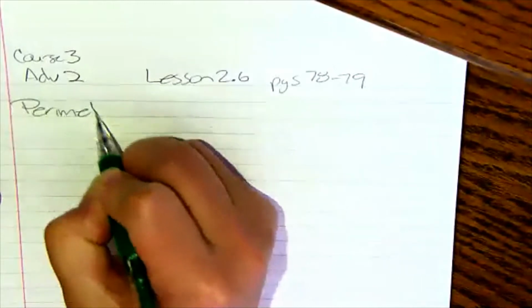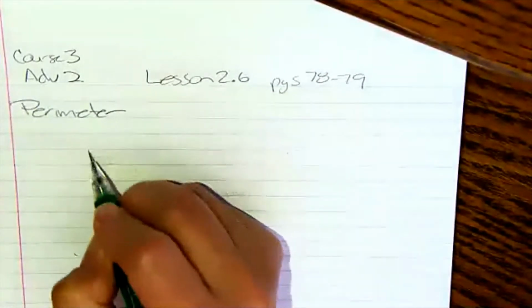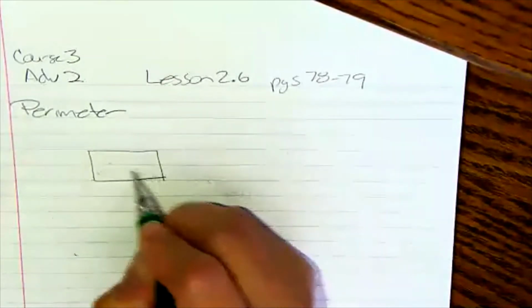So the first thing that I want to define: a ratio is a fraction. A proportion is two equivalent fractions, okay? So a ratio is a fraction and a proportion is two equivalent fractions. So the first thing we're going to do is perimeter. And we're given two rectangles.